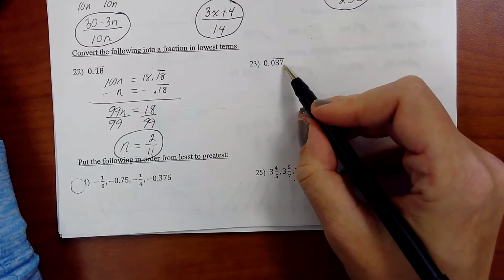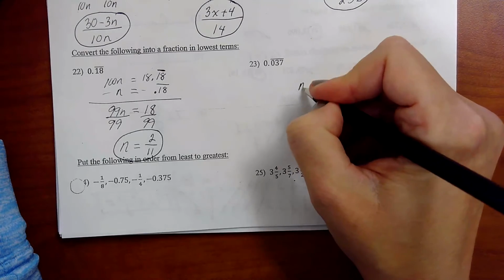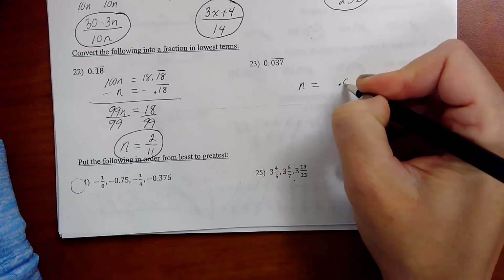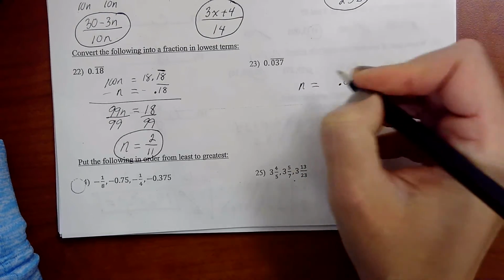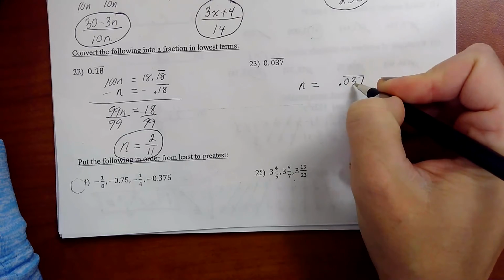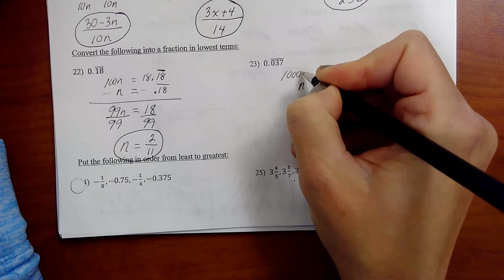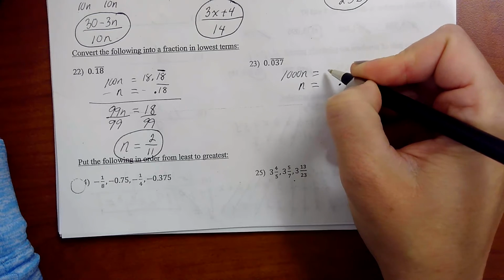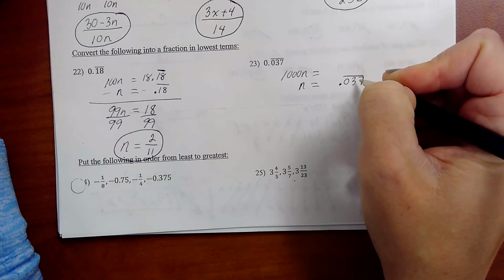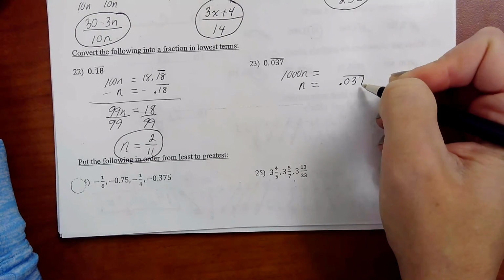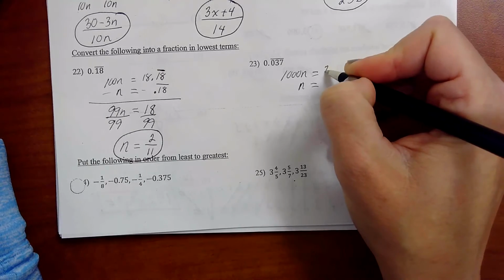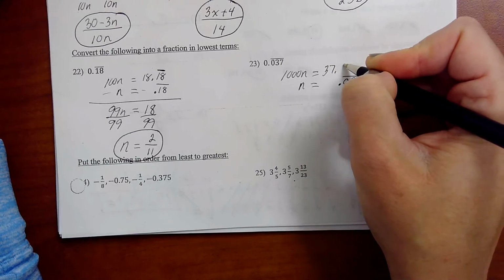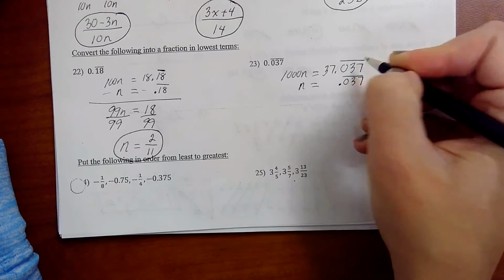Ooh, 0.037. Okay, so n is the 0.037. So I'm going to have to multiply by 10, 100, 1,000. 1,000n is, yeah, I guess you don't have to write the 0. 37.037 repeating.